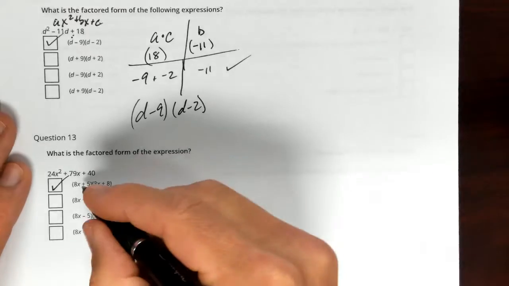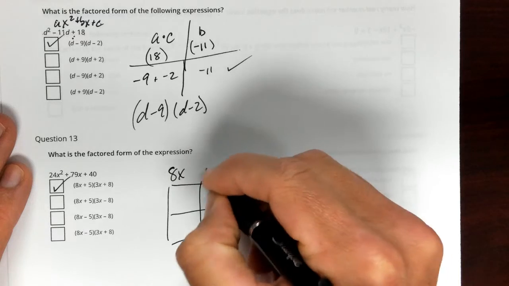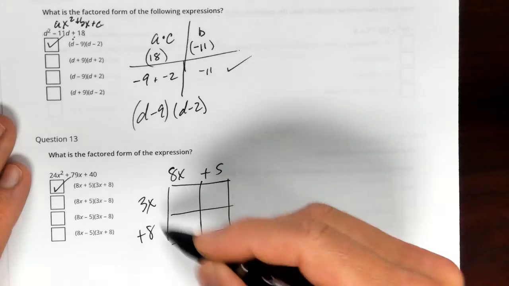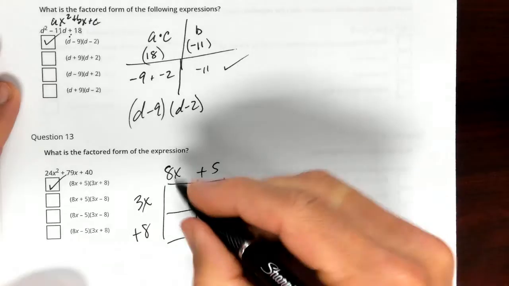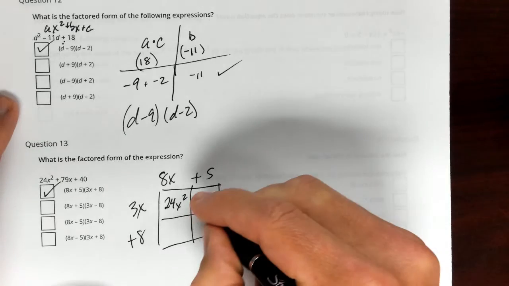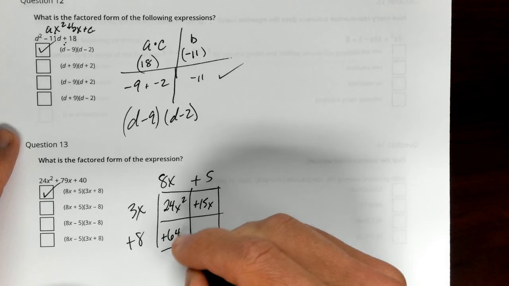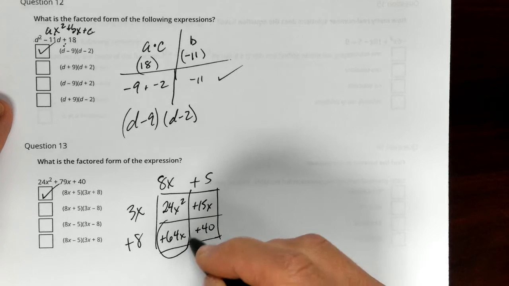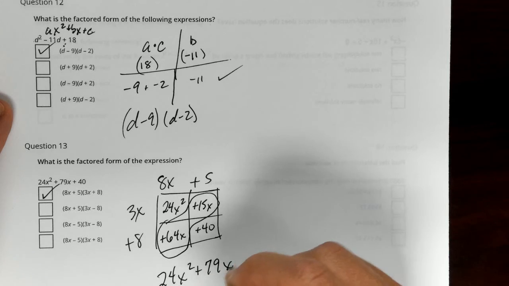Let's make sure we're right. I'll go ahead and box this one for us since I FOILed the last one. Set up your box. We've got 8x plus 5 and 3x plus 8. Again, we're going to multiply to get inside the box. These two numbers multiply together to give me 24x squared. These two multiply to give me a positive 15x. These two multiplied together give me a positive 64x. And last but not least, you've got positive 40. These are my like terms, so we're going to combine those. We get 24x squared plus 79x plus 40.